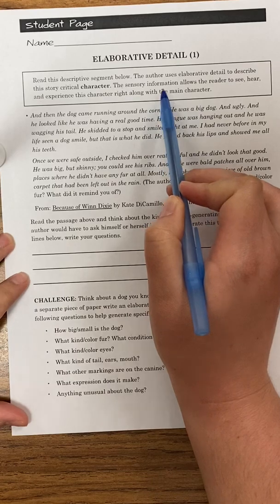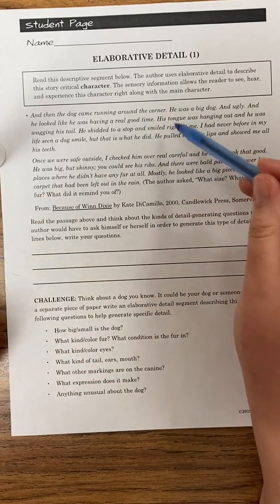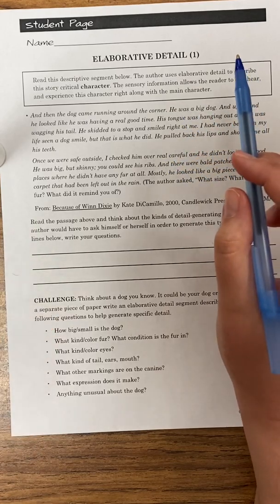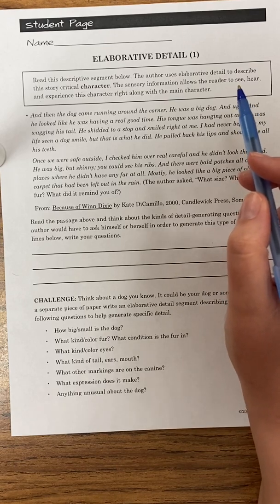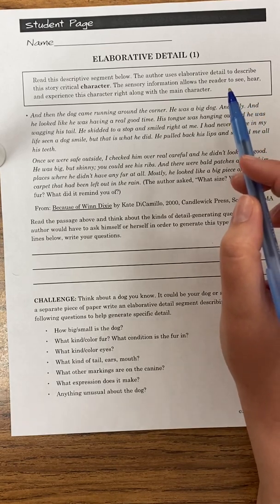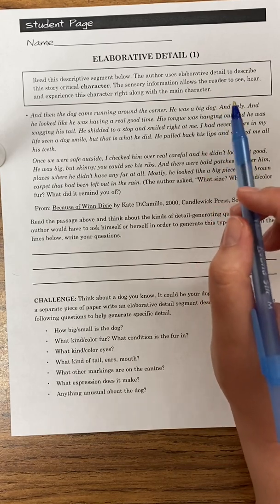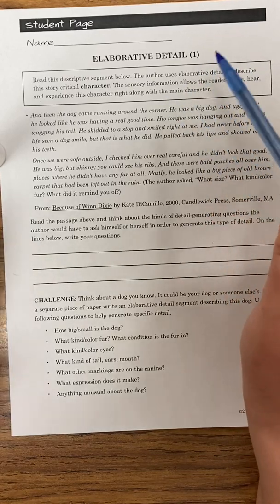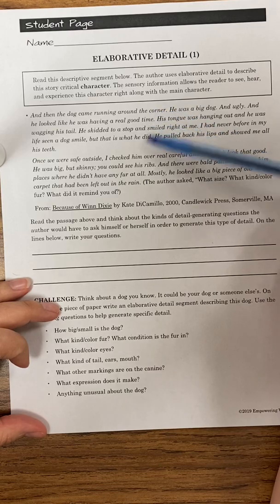So what that means is that the author who wrote this part from a book really makes sure they use word choice that gives us a visual of what we can possibly see in our own heads, hear in our own heads, and experience the situation with the character as well. Okay, so with that being said, I'm going to go ahead and read these couple of paragraphs.